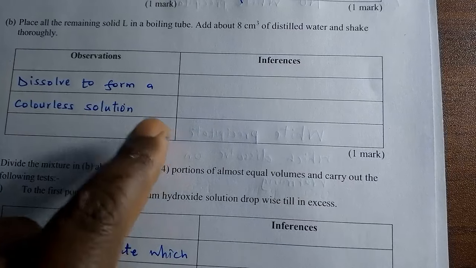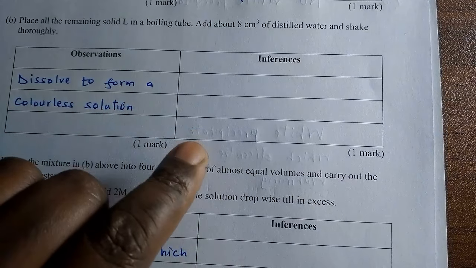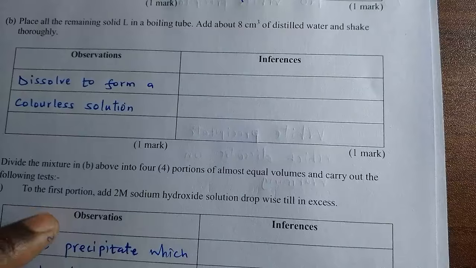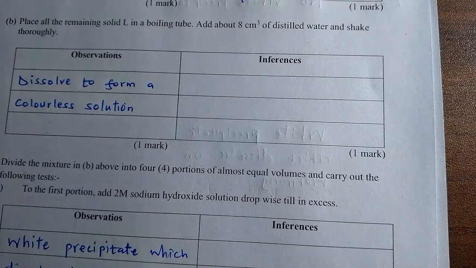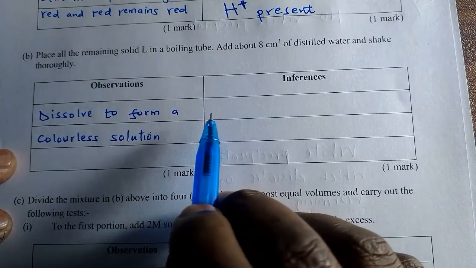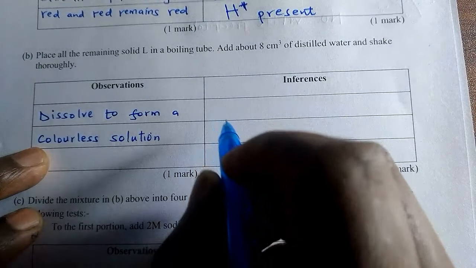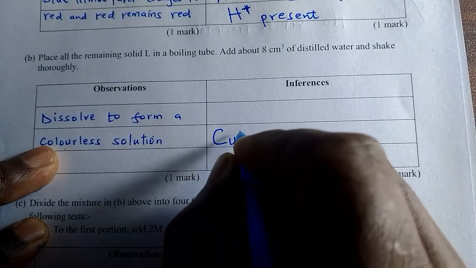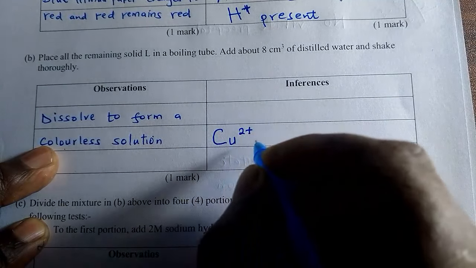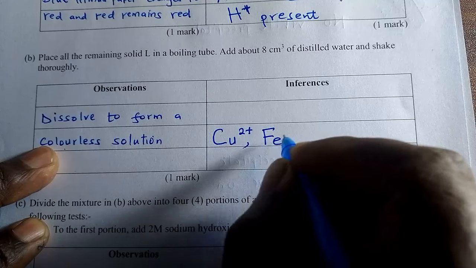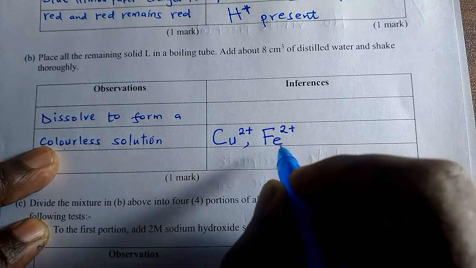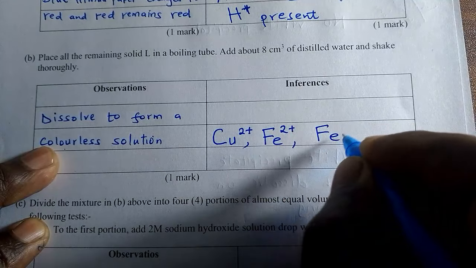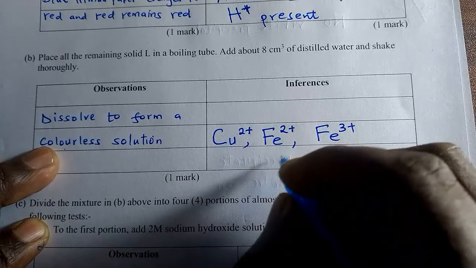If we are dealing with inorganic, here you will tell us that because it is a colorless solution, it means the colored ions are absent. Cu2+, which is blue, iron 2, which is green, and iron 3, brown, are absent.